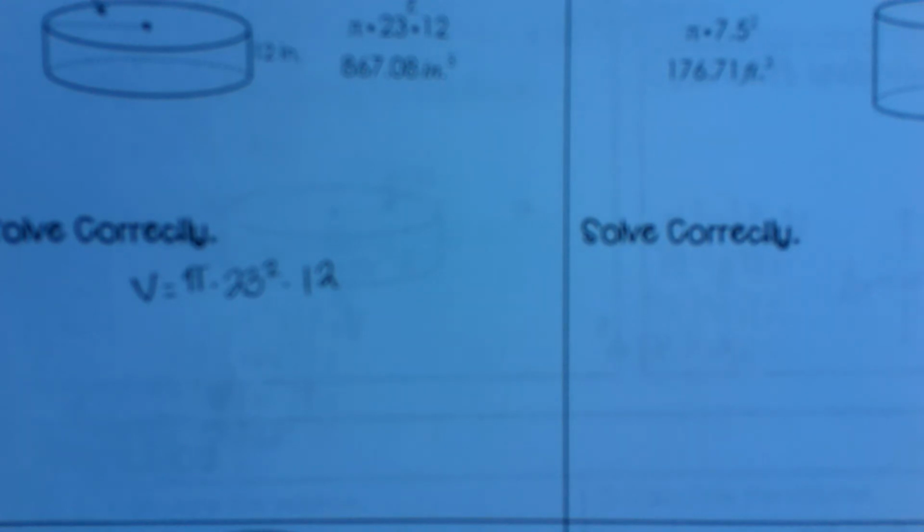So let's just do this. We're going to say it is pi times 23 squared times the height. All right, we're going to use our calculator. We're going to turn it on the side, and then we're going to say 23 squared first, because you have to do exponents first, then times pi, then times the height, which is 12.